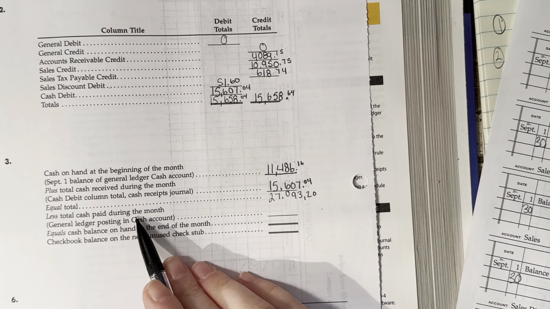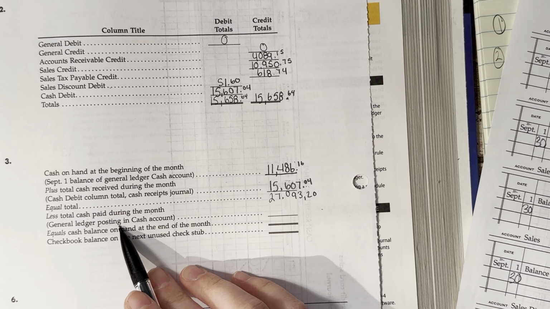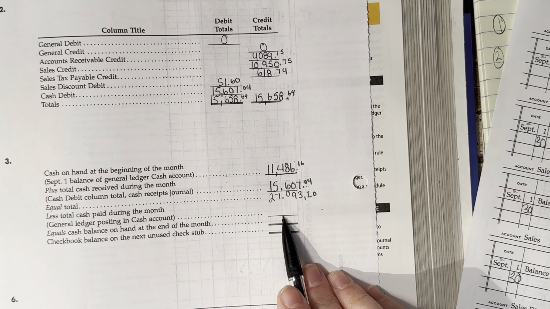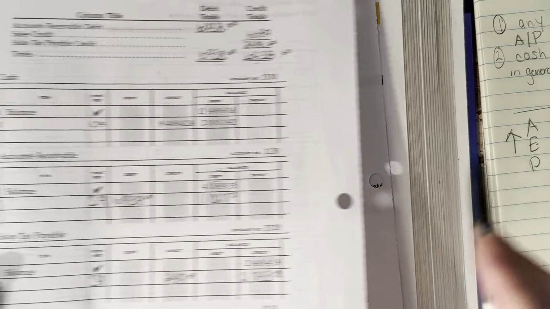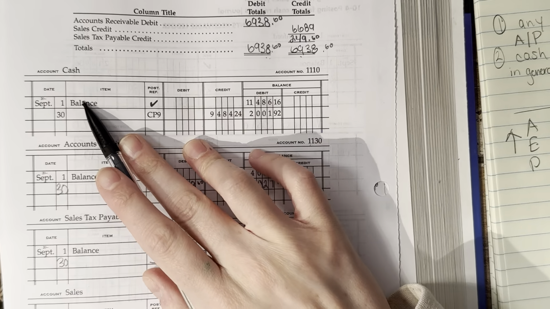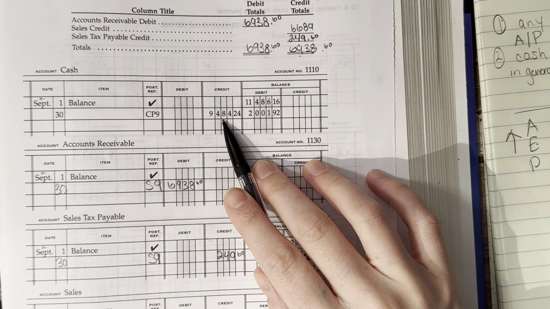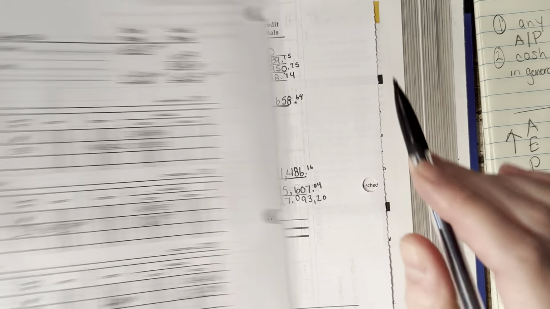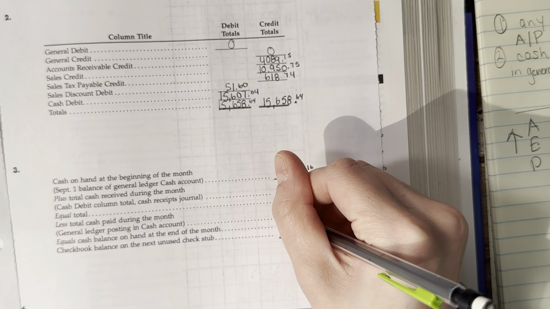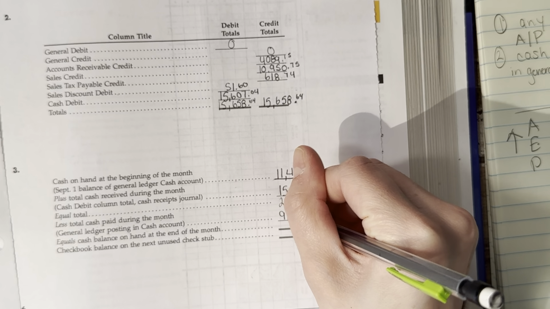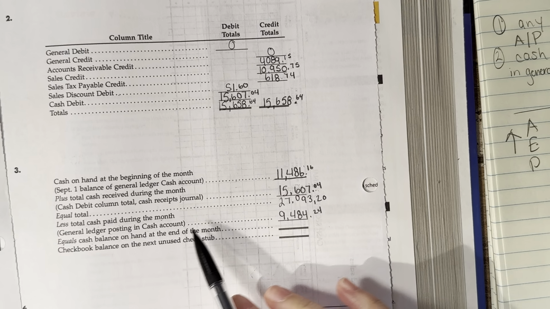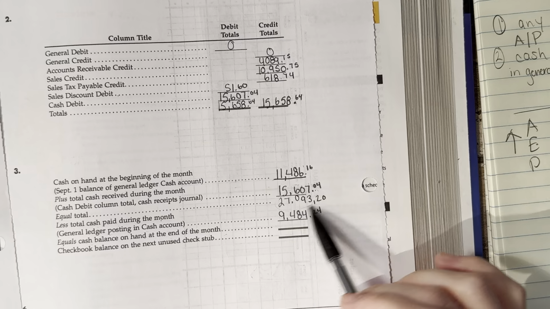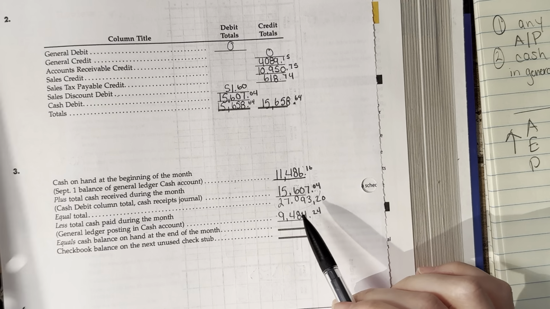Less the total cash paid during the month, general ledger posting in the cash account. Okay, so we want to go to the general ledger posting in the cash account. General ledger, cash account, 9,484.24. So it's going to go here at 9,484.24 equals the cash balance at the end of the month. So this minus that cash balance here.